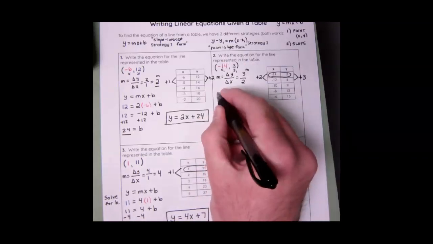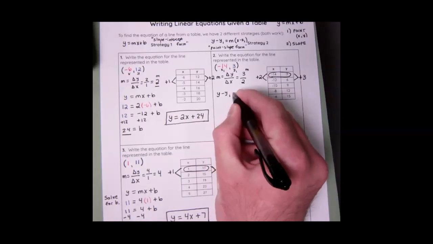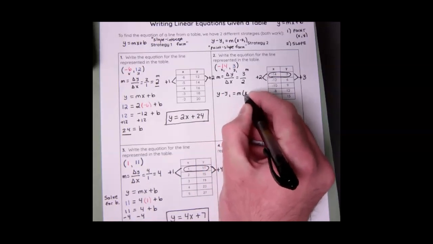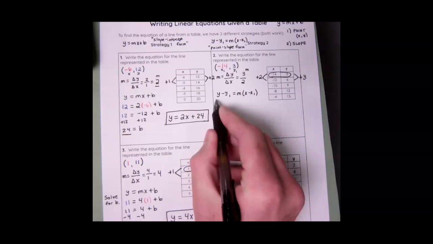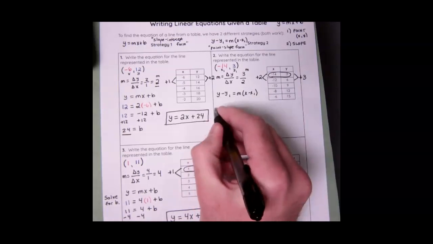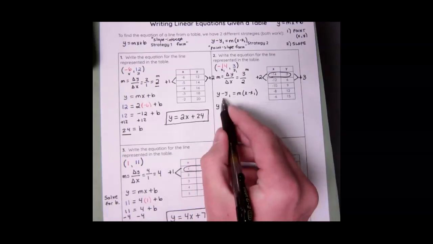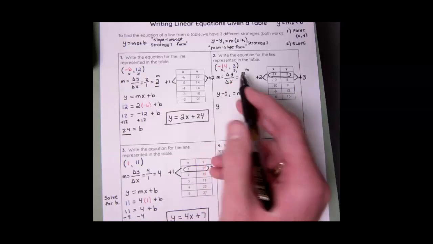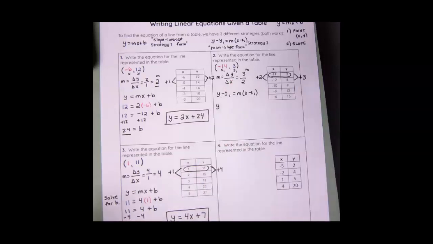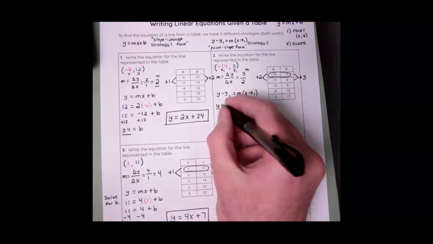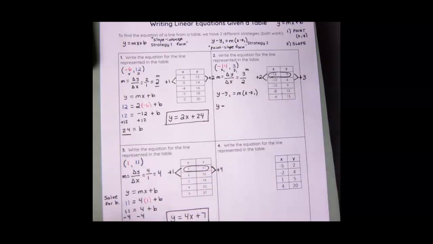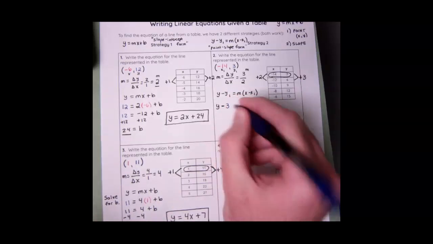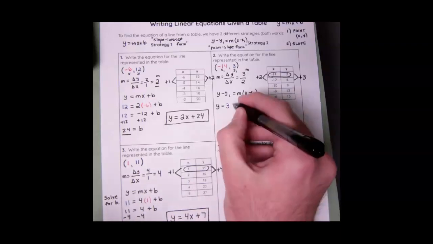So this is my equation, to rewrite it. Y stays the same, so I just continue to write y. But now minus y1, my y1 is 3. So I would write it as minus, and my y1 is 3. Then I would continue to write equals.